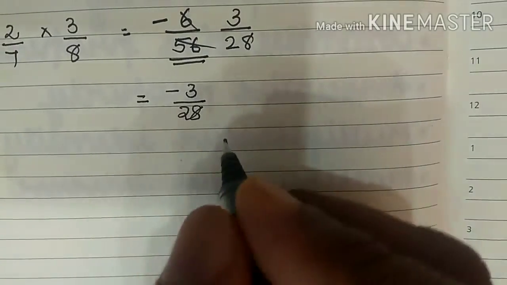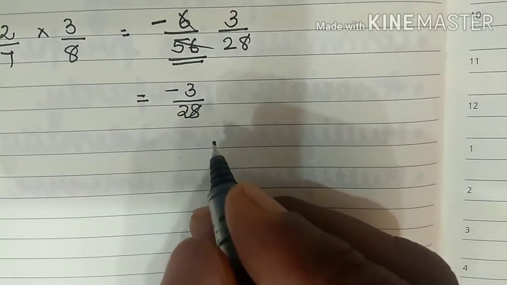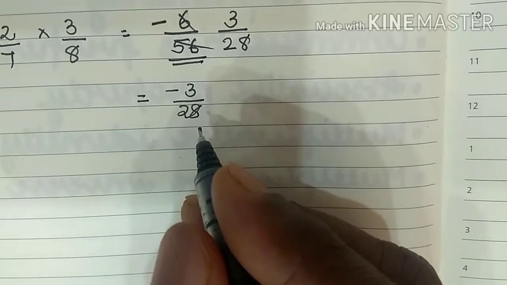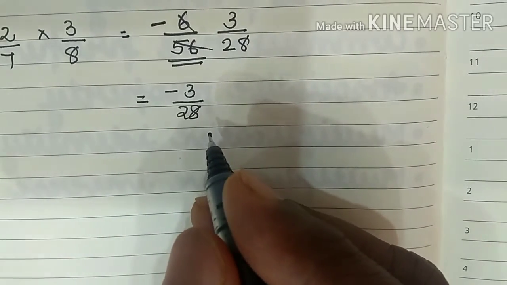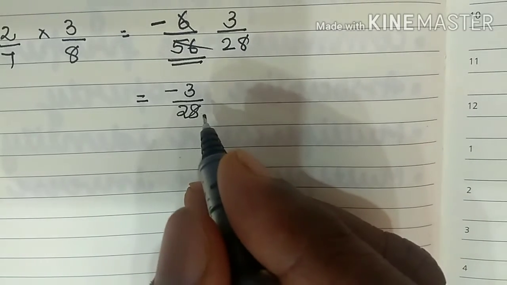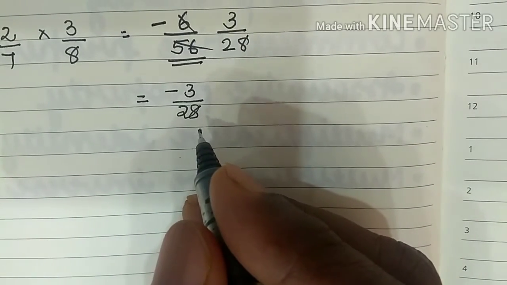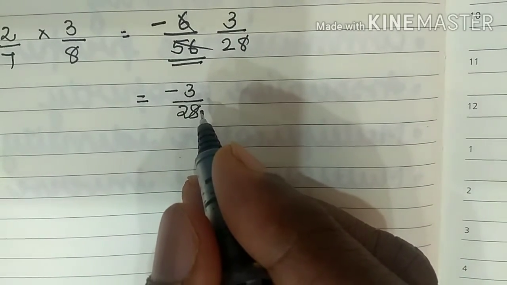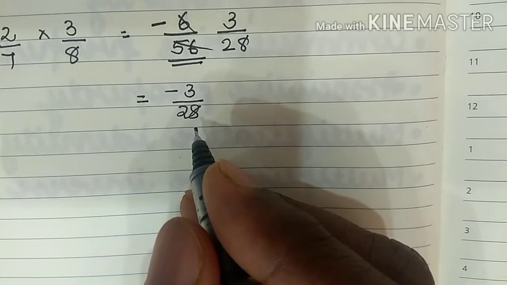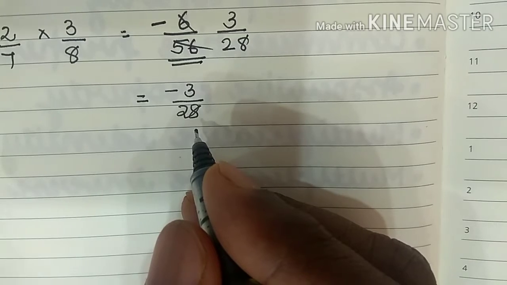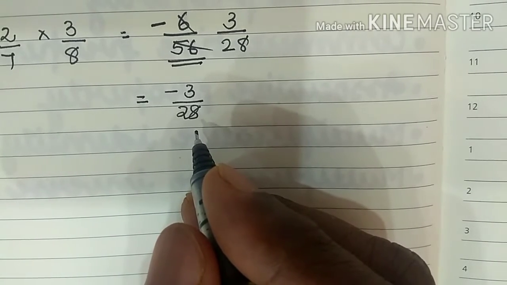Now look at minus 3 by 28, which is a rational number because it is in the form of p by q. p means the numerator, which is minus 3, and the denominator is 28. You remember the definition of rational number?